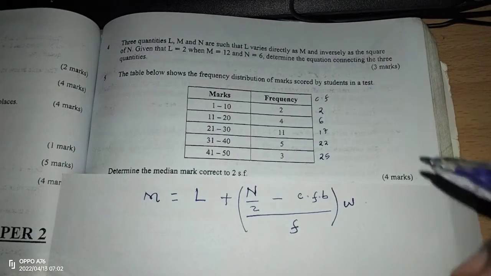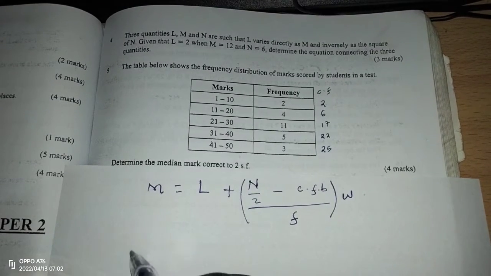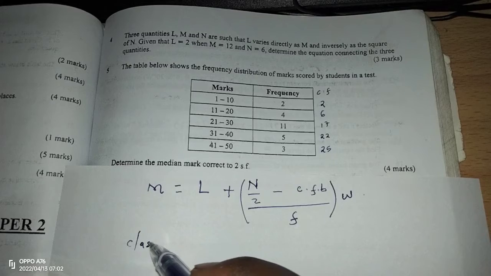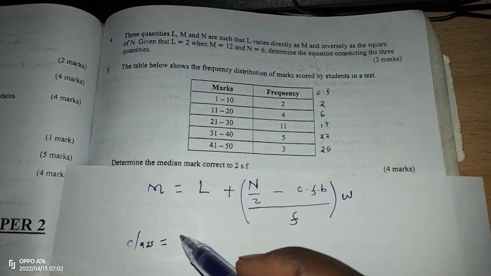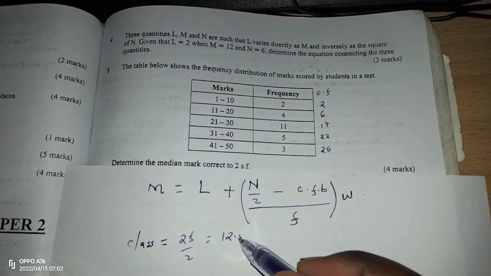Therefore, if the total frequency is 25, then the median class is the class which will accommodate 25 divided by 2, which is 12.5.